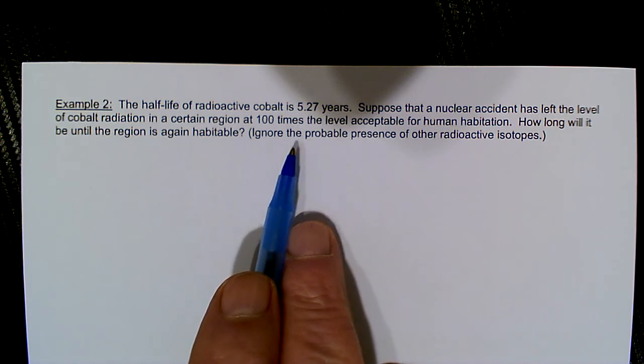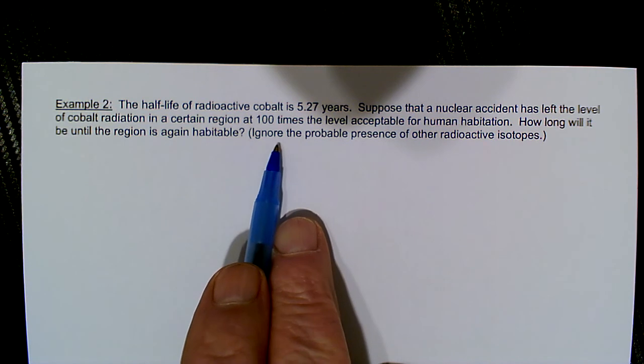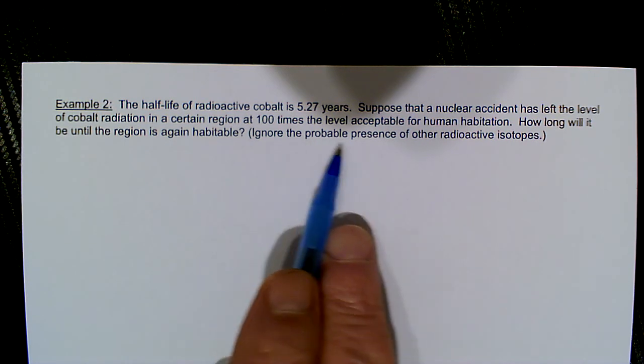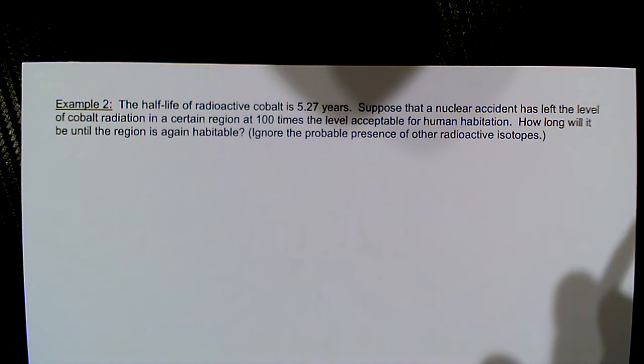And we want to know how long will it be until the region is again habitable. And this is from the textbook. It mentions ignore the possible presence of other radioactive isotopes. Okay, so basically what's given is that the half-life is 5.27 years.